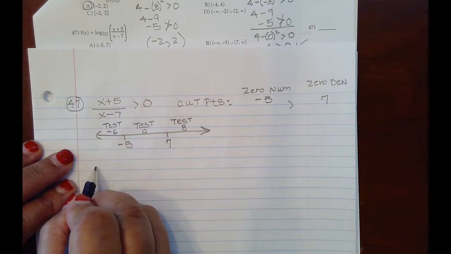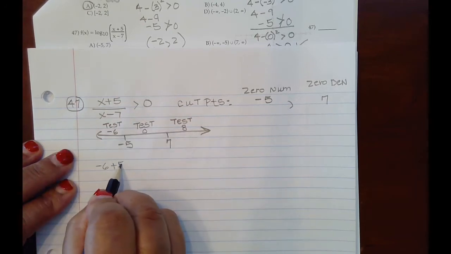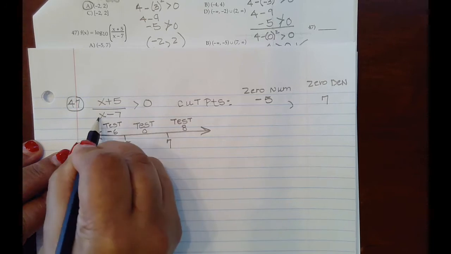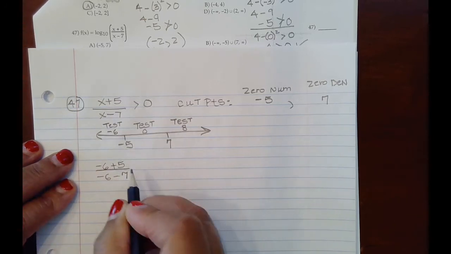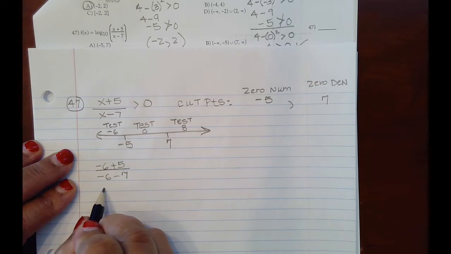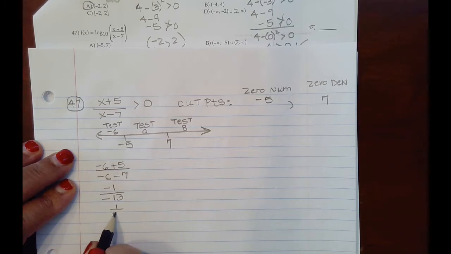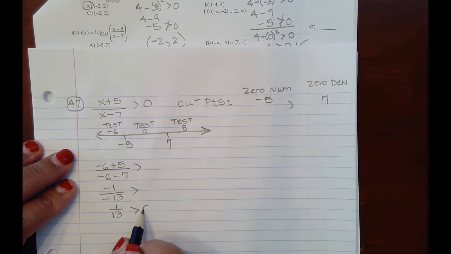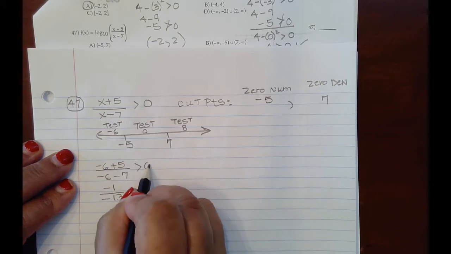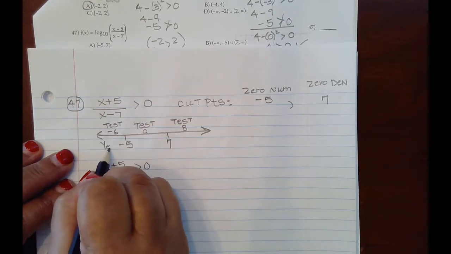So I'm going to plug in my -6 plus 5. And then here's a spot for x again, -6 minus 7. And that is equal to -1 at the top and -13 at the bottom, which is just 1/13. And that is definitely greater than 0. Okay, so yes for this.